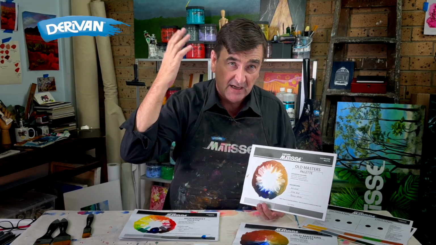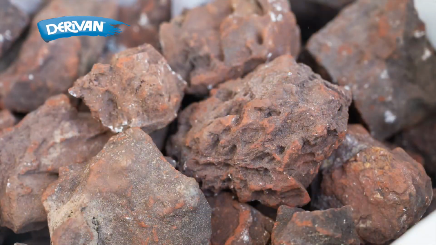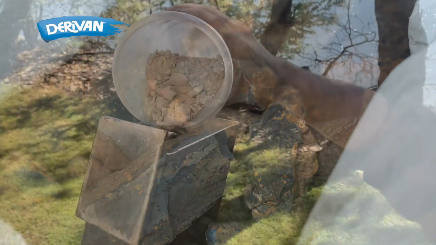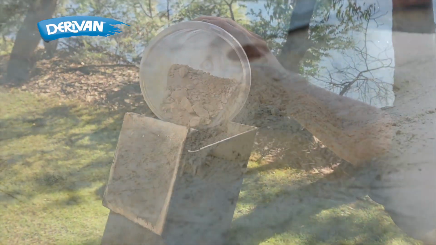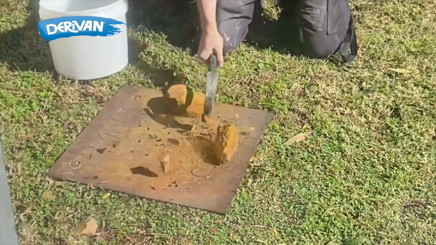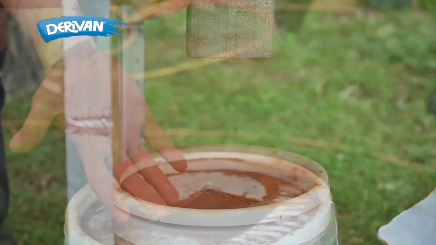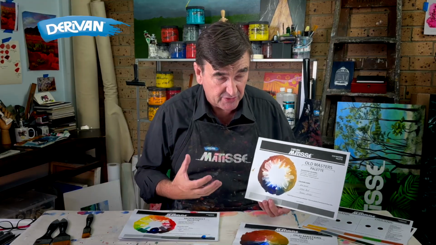When we've made colours, pigments from Arnhem Land that we've been sent down, we've had to actually crush the rocks and then wash them and then sieve them for the particle size, grind them to get them to the right particle size. So there's quite a lot of work in doing that.